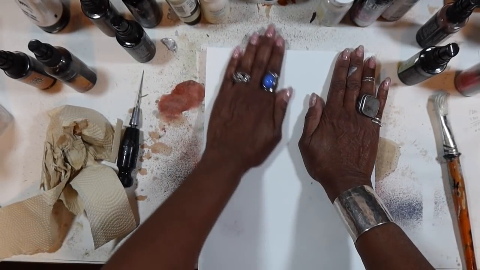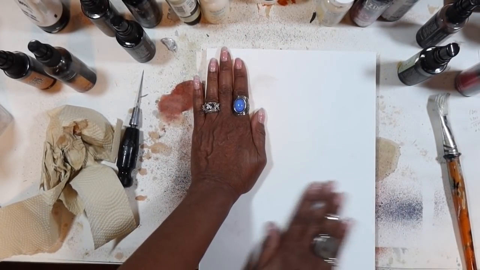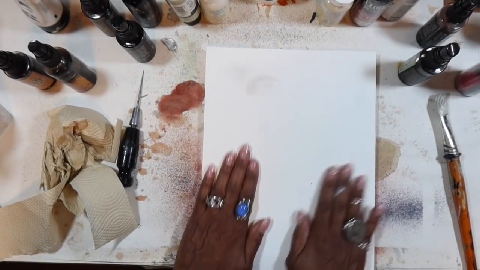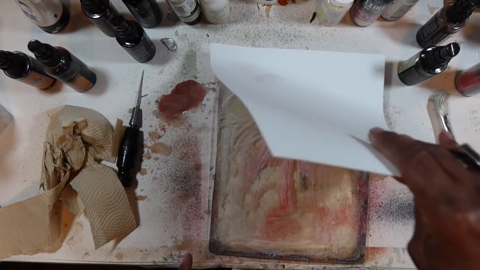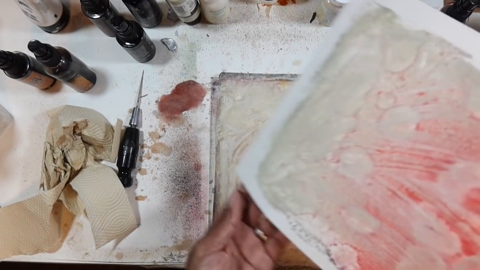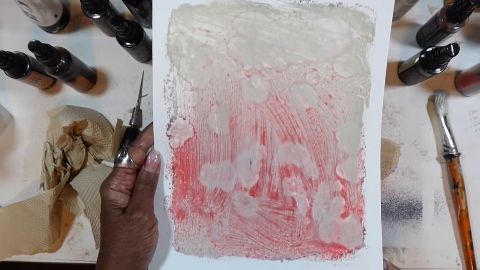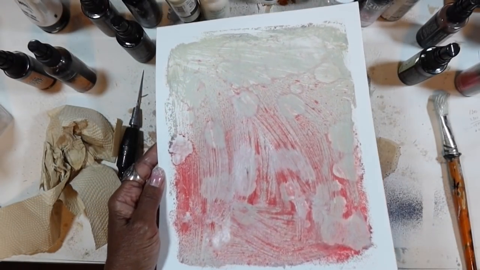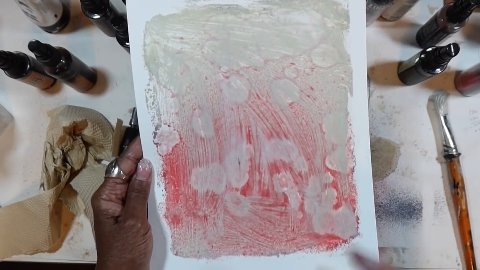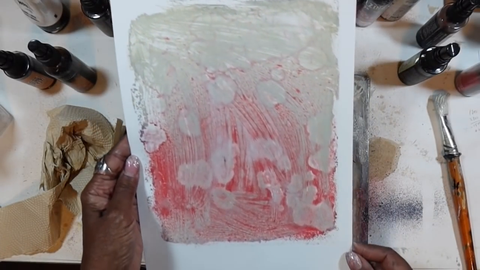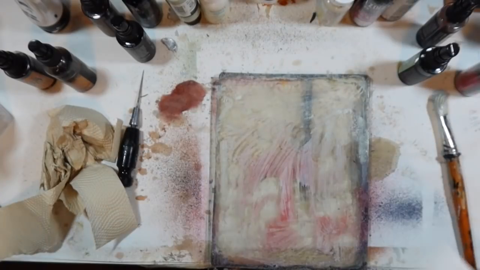So you can play with the stoning pattern as well. Yes, nice. Look at that. Wow, look at that background. Almost looks like it could be a piece of stone, like a slice of agate. Love it.